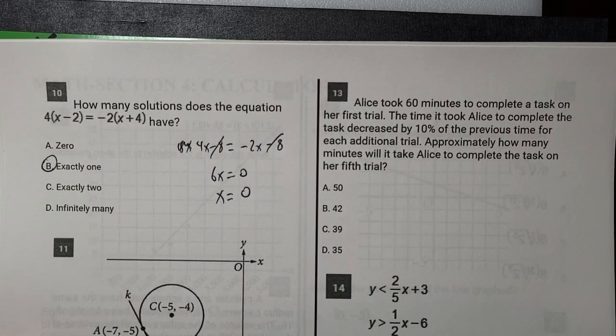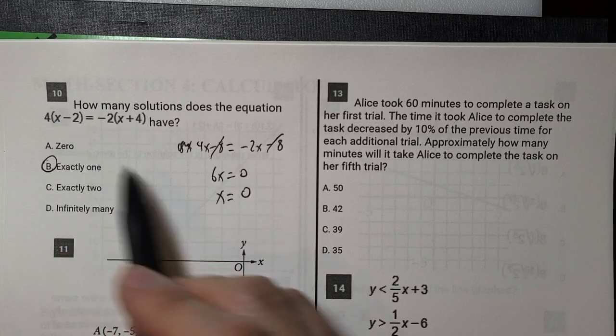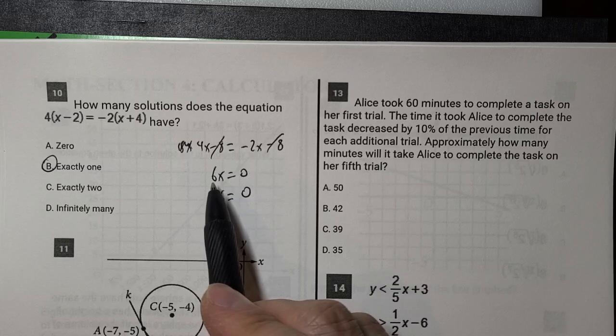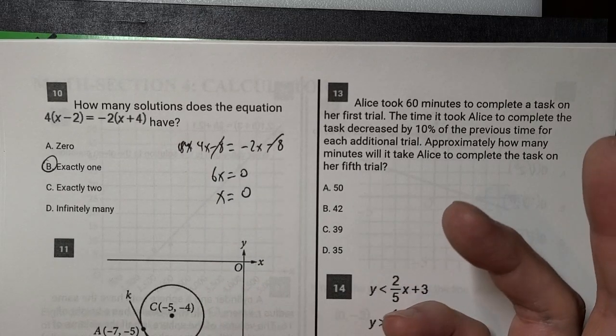Okay? So it should be exactly 1. Is that right? 10b? Yes. Okay? If it was no solution, or 0 solutions, you would have something that doesn't make sense over here. For example, 0x is 1. That's impossible, because 0x is 0. So 0 cannot equal 1.